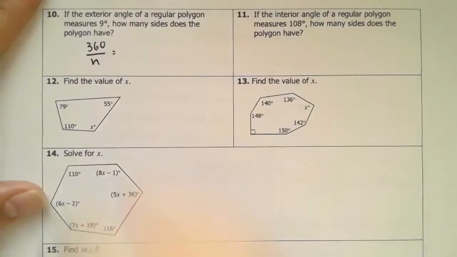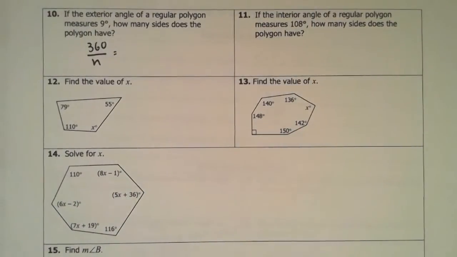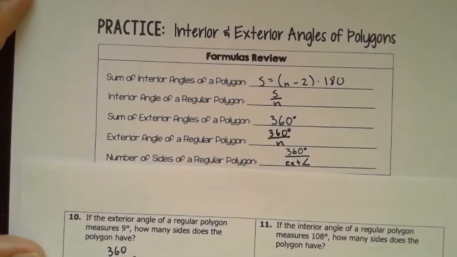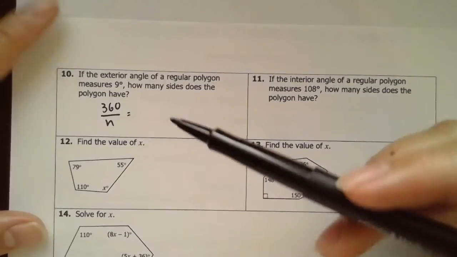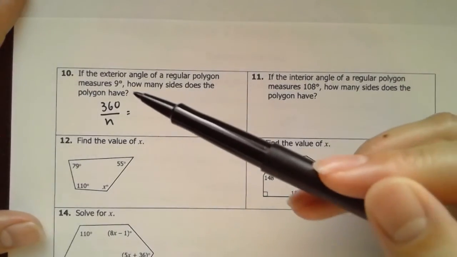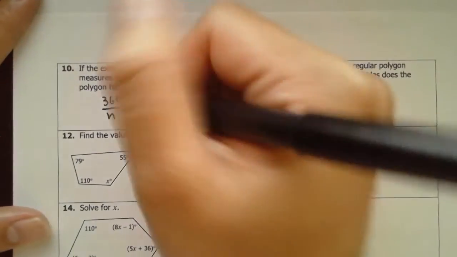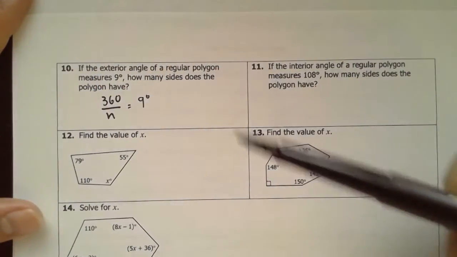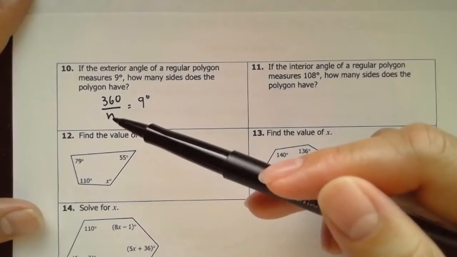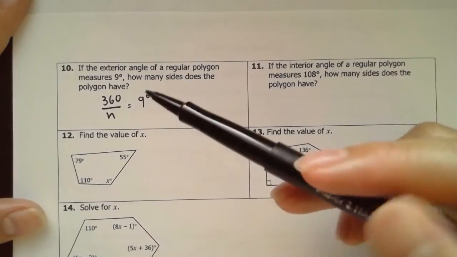That gives you the measure of the exterior angle. And again, this is pulling from the given formula here. Okay. Now they tell us what the exterior angle measure is. They tell us it's 9 degrees. And of course it's asking for how many sides it has. So you're solving for n in this case.